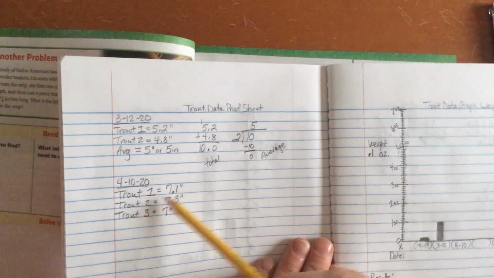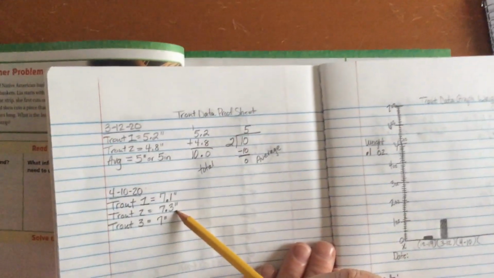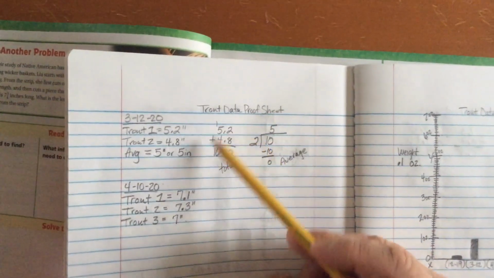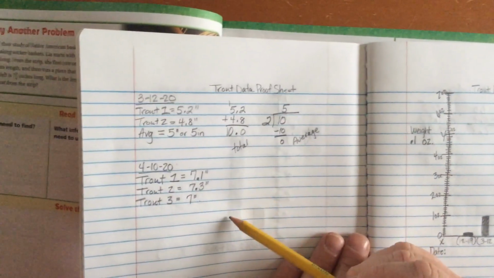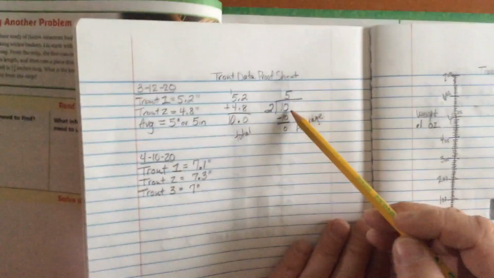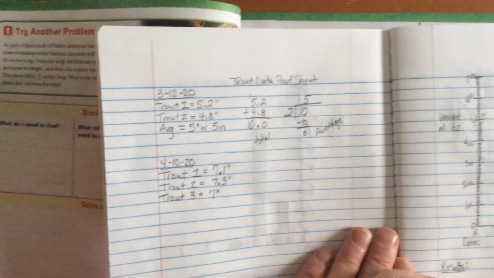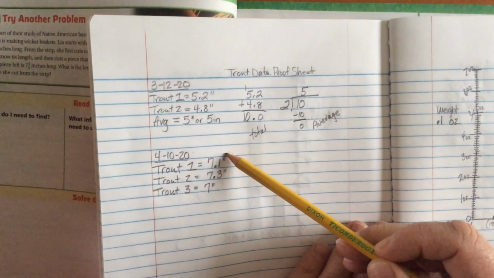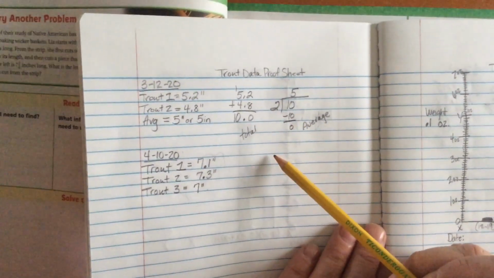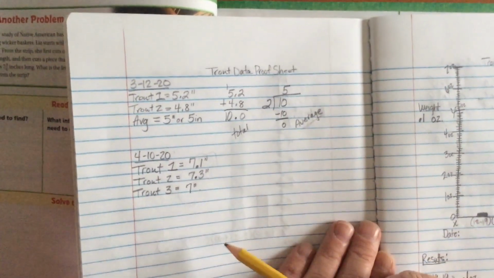Now, on the back, this is where we will list the measurements. I weighed and measured 3 trout on the 10th. Trout 1 was 7.1 inches, trout 2 was 7.3, and trout 3 was 7 inches. If you remember, you add those up, line the decimals up, and the decimal comes straight down. Then whatever you get when you add those up, you divide that by the number of fish that were measured. So in this case, you will add all these numbers, and then divide that by 3, and that will give you your average length.